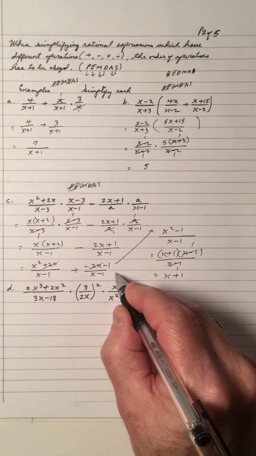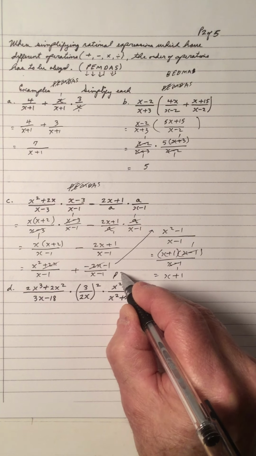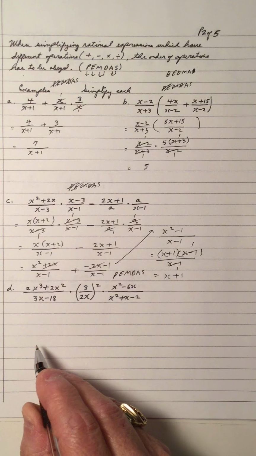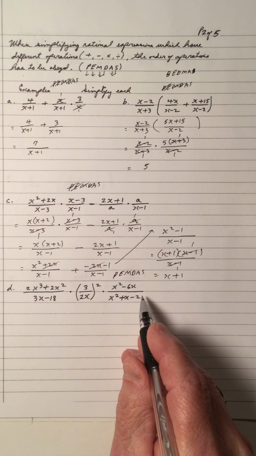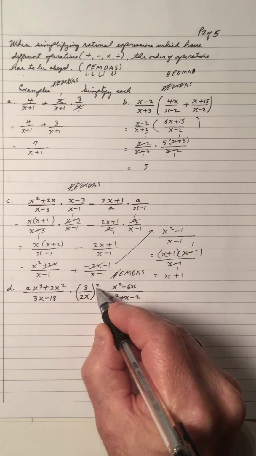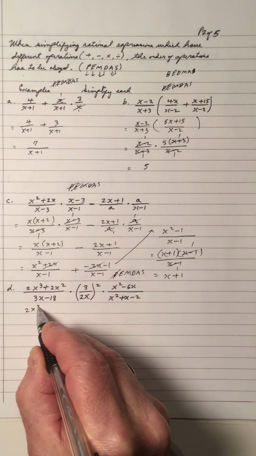Now we have to obey PEMDAS here. P-E-M-D-A-S. So I don't have any brackets to do, but I do have a power. So I've got to work out that power first.